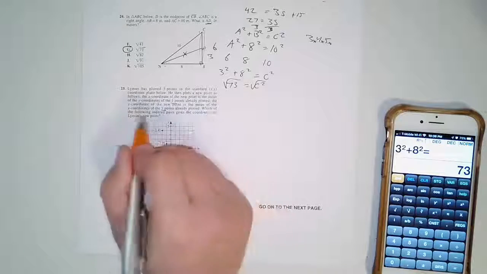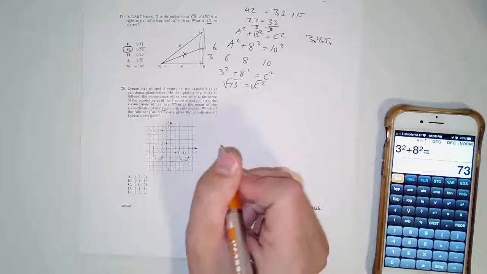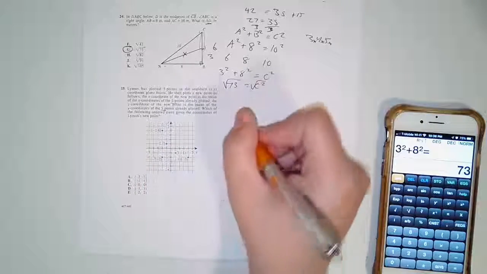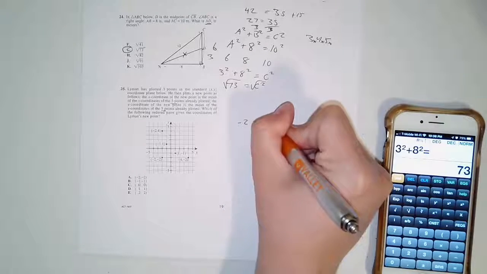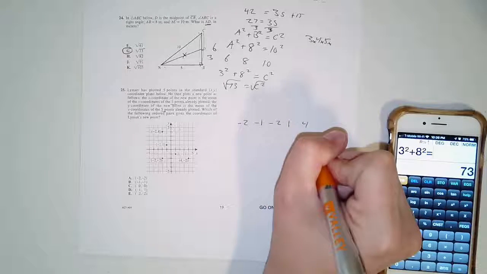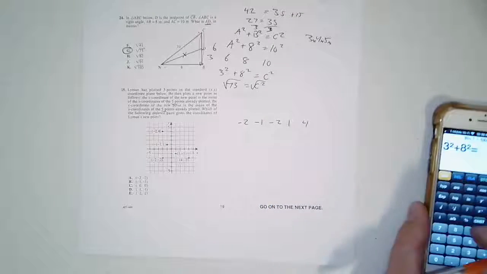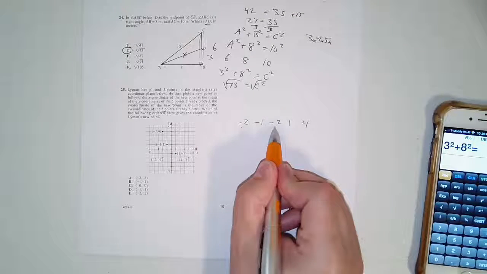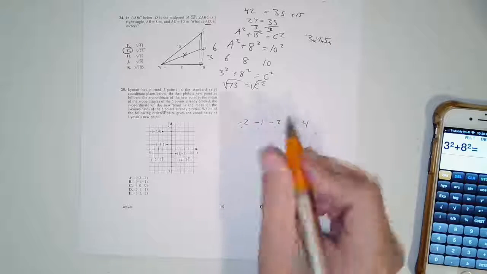Okay, so we know our x is the mean of our x's. So what are our x's so far? We have -2, we have a -1, another -2, a +1, and a 4. Okay, well I can add those up real fast. I can do that in my head. -2 plus -2 plus -1 is -5. That makes 5. So my total is 0, so my mean is 0. So my answer is going to be C.